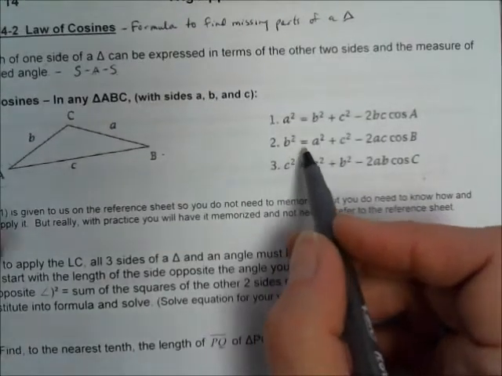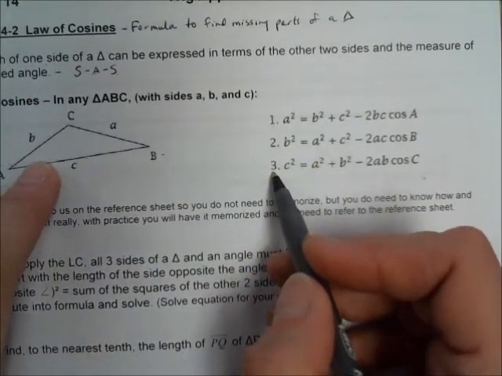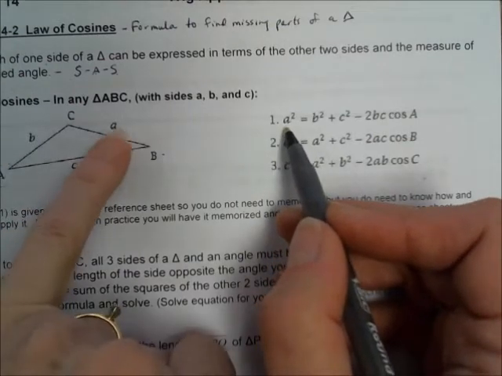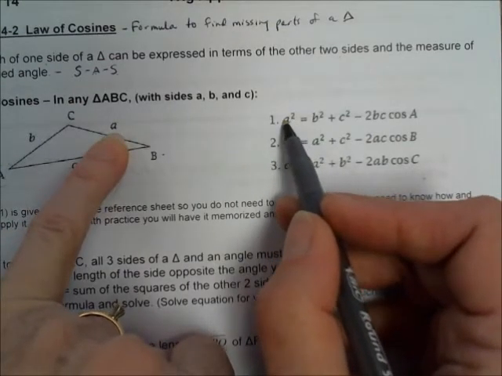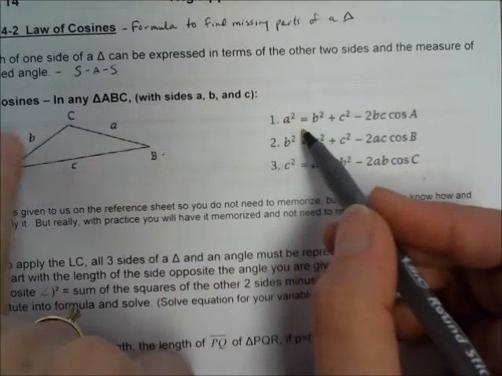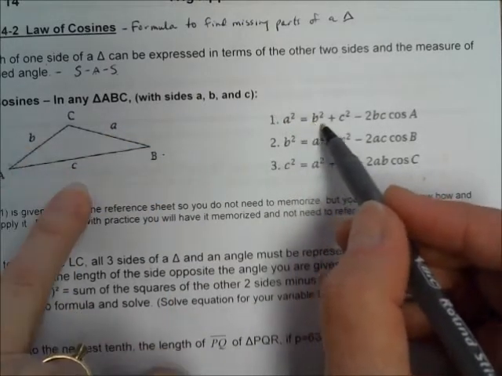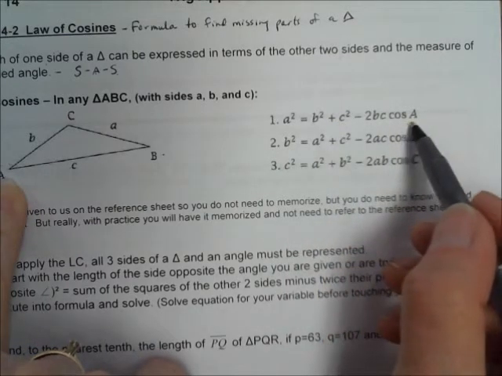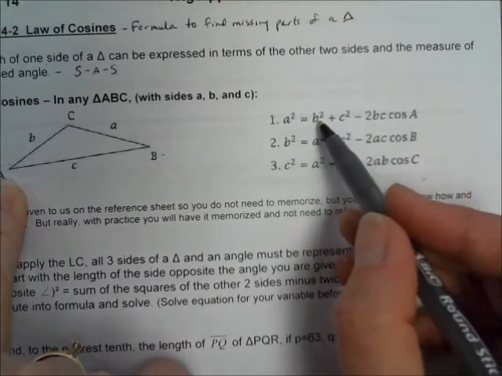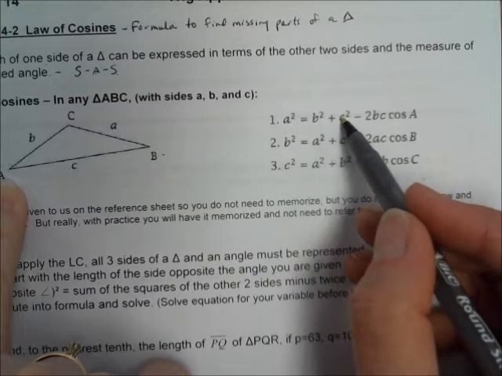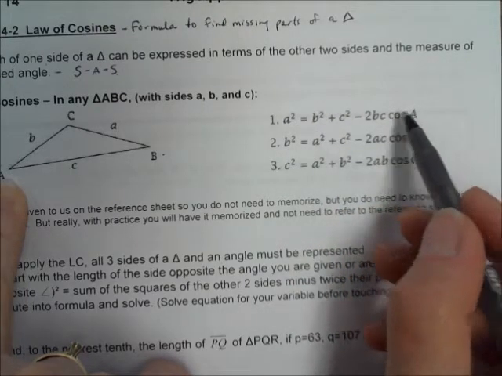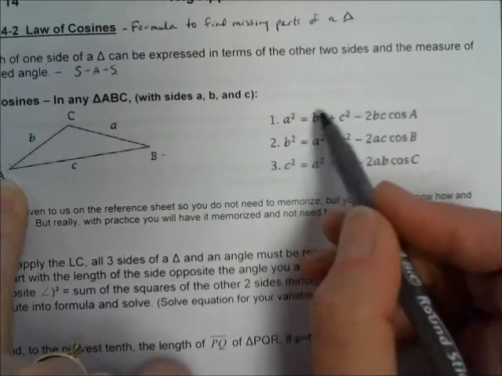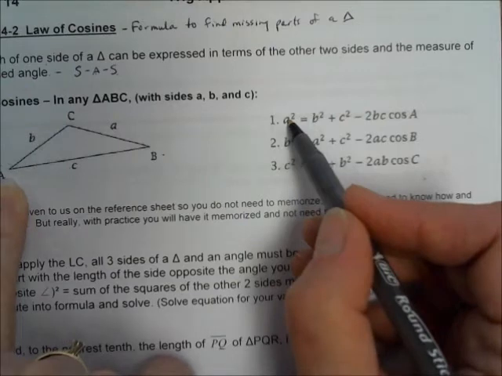So there are three different formulas over here. If you're trying to find side a, you must be given the length of side b and side c, and you must be given the angle measure of angle A. All you have to do is plug the numbers into this formula, and that will give you a squared. Then if you take the square root of this, you'll get how long side a is.